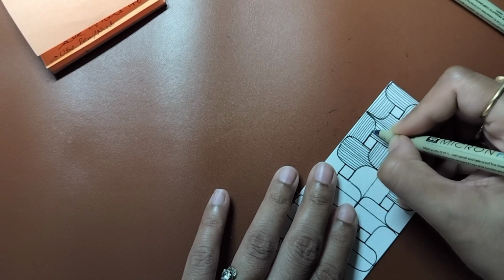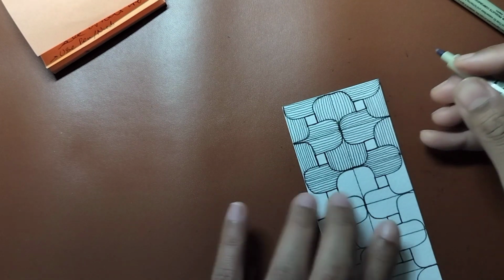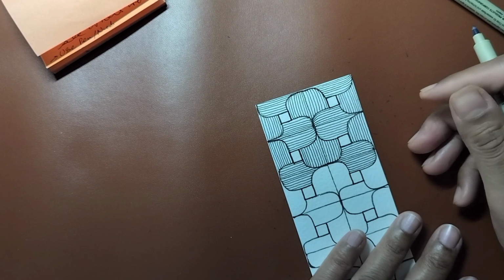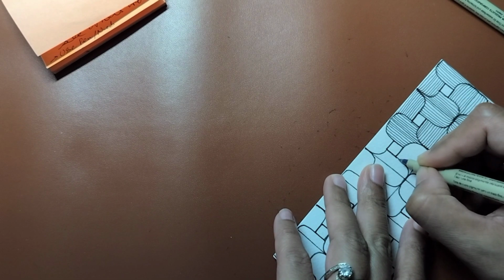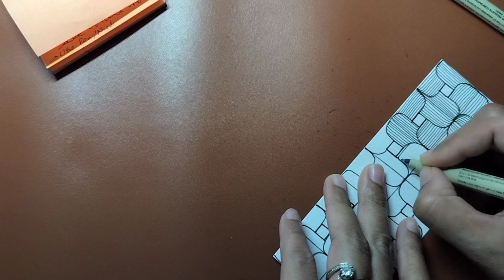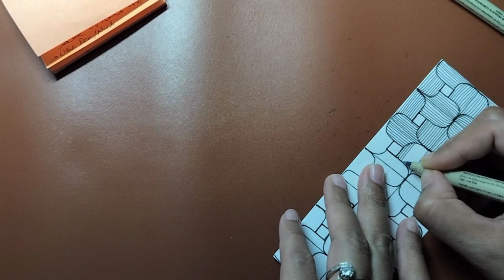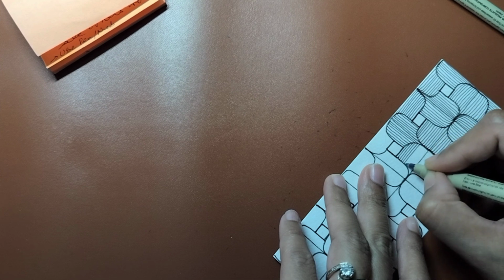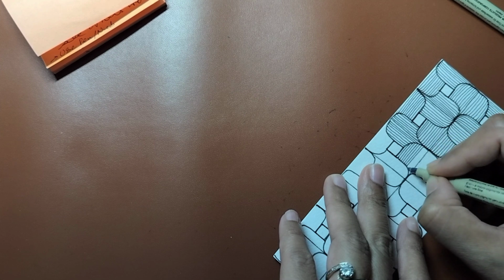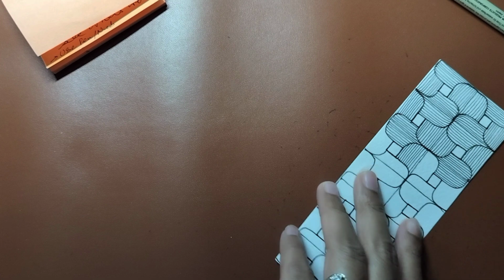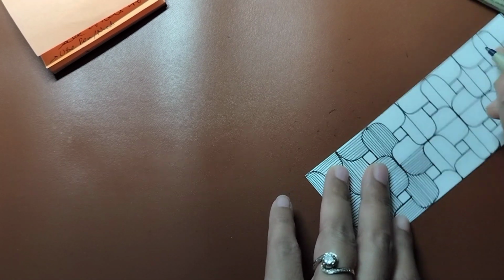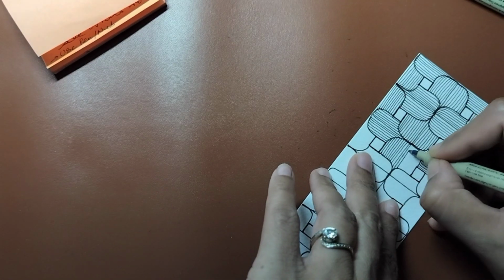So I switch nib so that my line and the grid stand out. Yes, simple tangle to draw, simple fragment. Let's continue like this. Please draw at your own pace, no hurry. You can continue the same way.